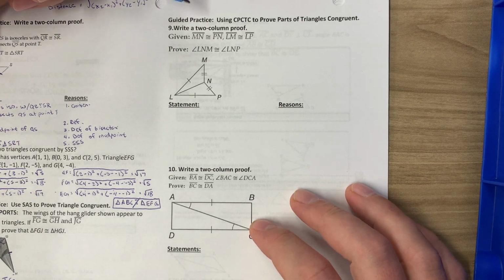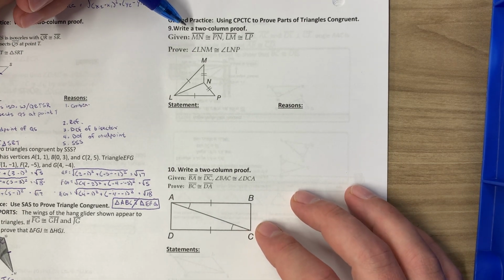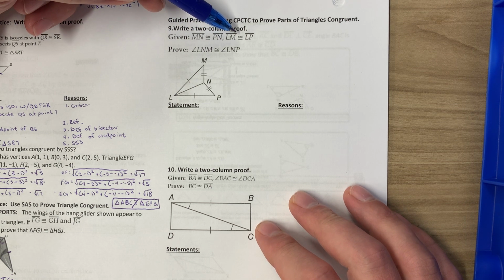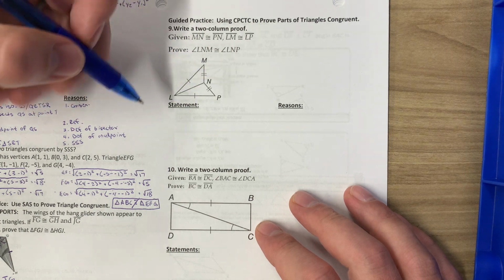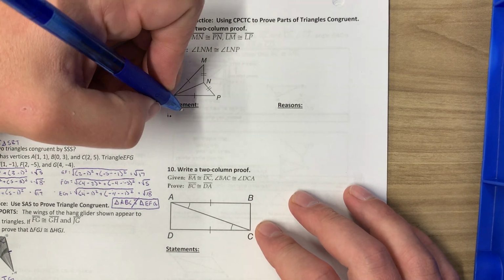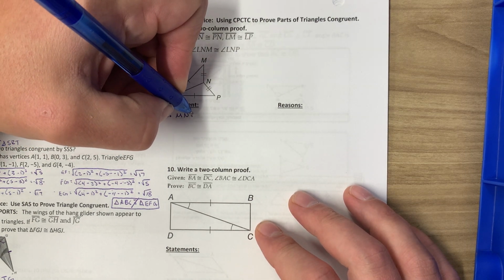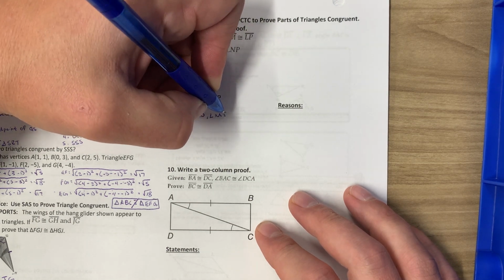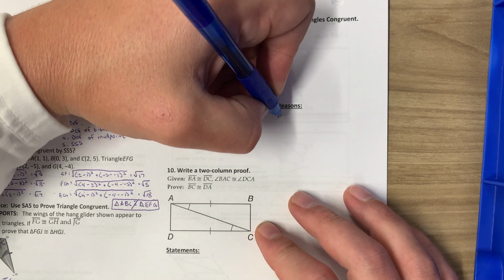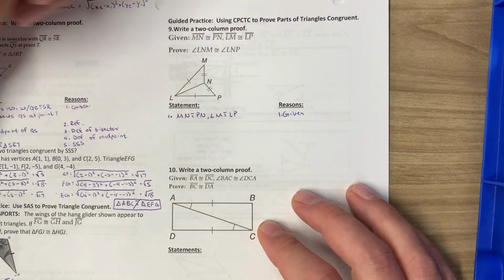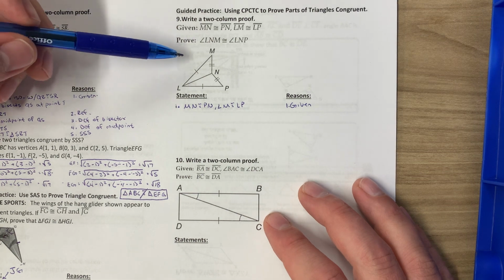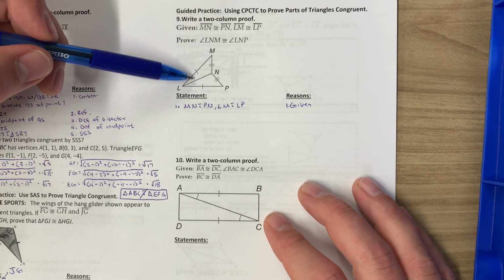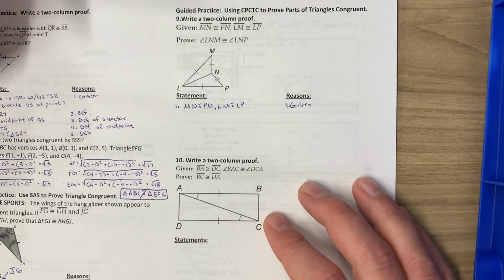All right, last two. Given MN is congruent to PN and LM is congruent to LP, which is already marked there. So let's go ahead and write our given information. Okay. And we're trying to prove that angle LNM, this angle right here, and angle LNP, this angle right here, will be congruent.